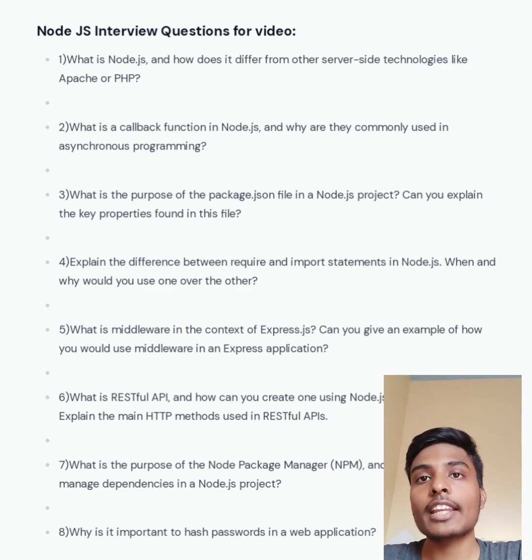Coming to the next question, creating a RESTful API with Node.js and Express.js. There are four steps in creating it. The first step is setting up Node.js and Express.js. Initialize a Node.js project and install Express.js. Then configure the server to listen for requests. Coming to the next step, define the routes and endpoints.